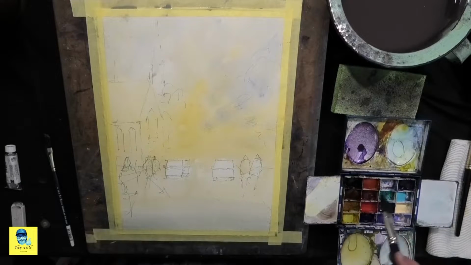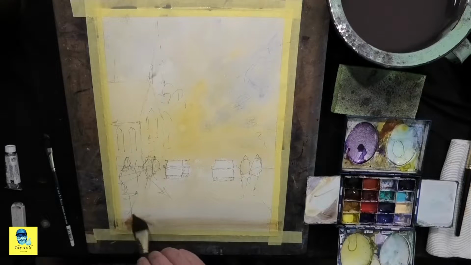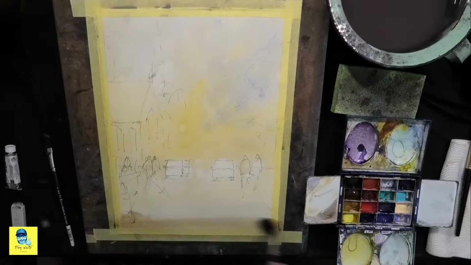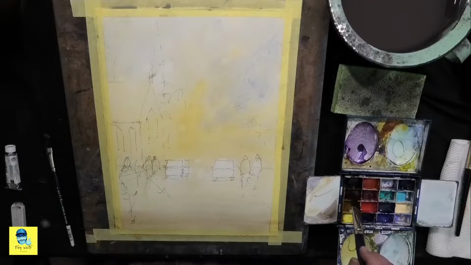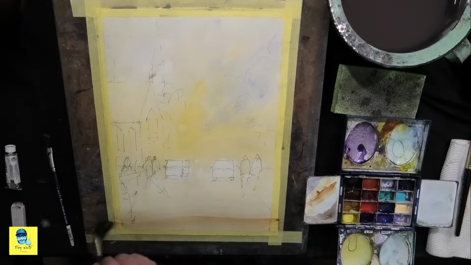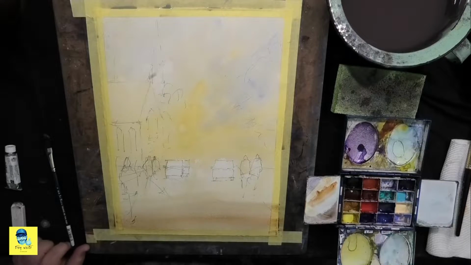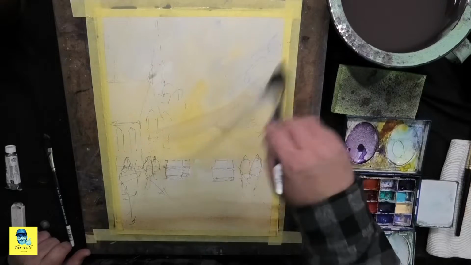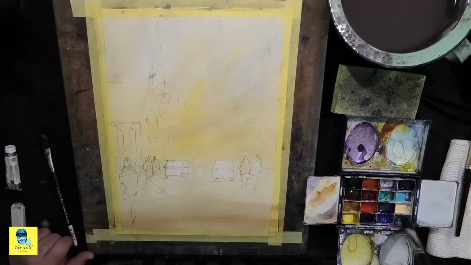Now I'm going to go quite warm in the foreground here. I'm going to warm it up purely because I know that down the track I want some nice cool shadows. So warm, cool, yin and yang, all of that. We want all that going for us. While this is all wet, you can just muck around with it.